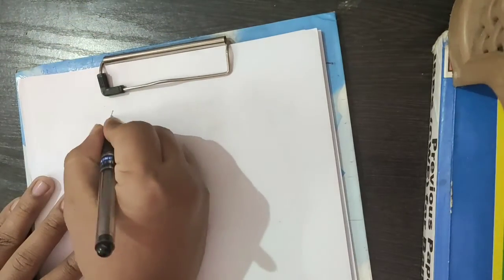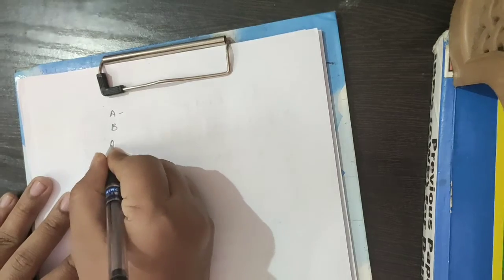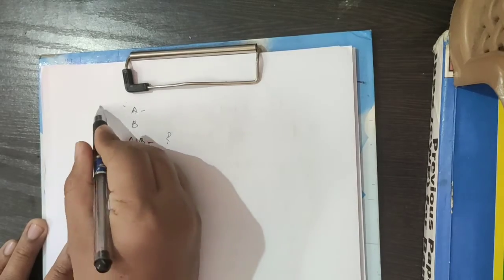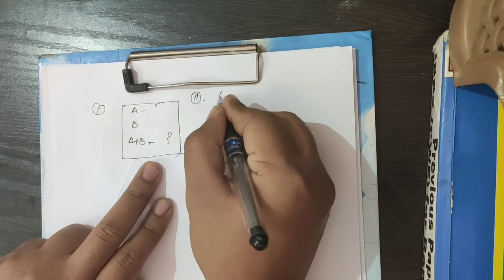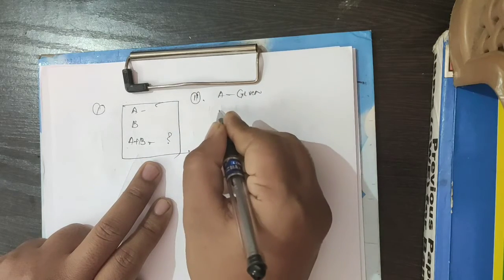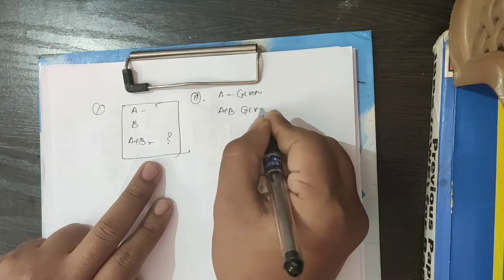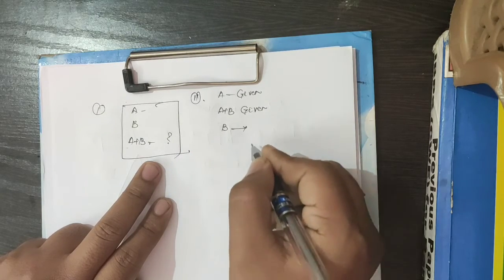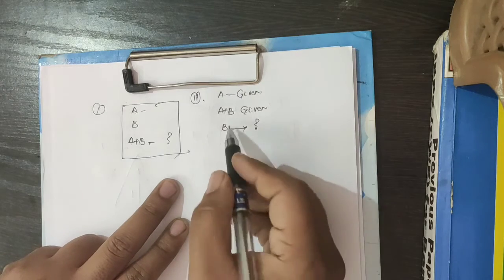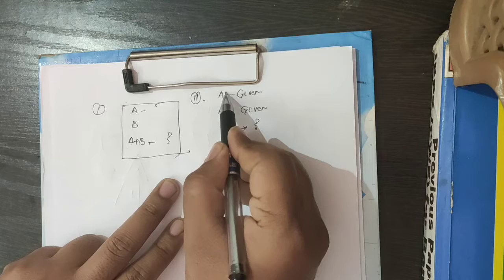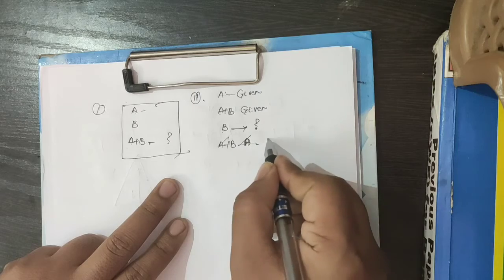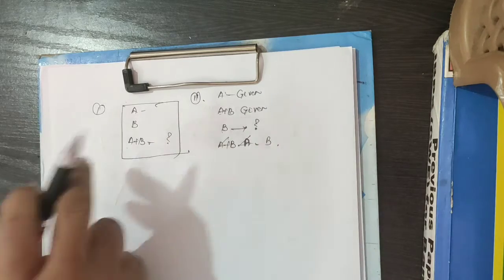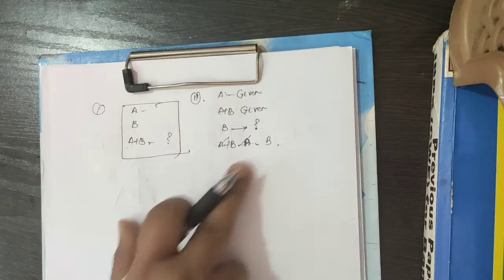In the question they have given A, they have given B, and they are asking to find A plus B, right? This is one type of question. Likewise, in the next question they can give A and A plus B, and they might be asking to find B. So in order to find B, it's just A plus B minus A. A plus B minus A, you'll just get B, right? Same way, you can calculate the problem in this way.